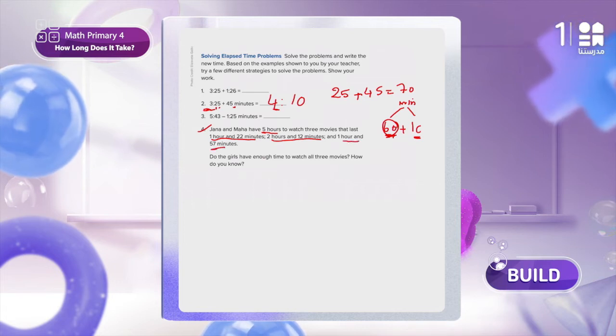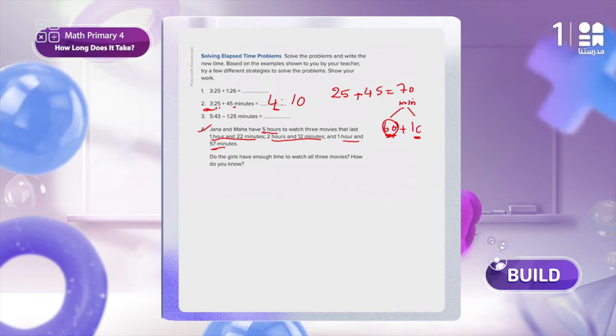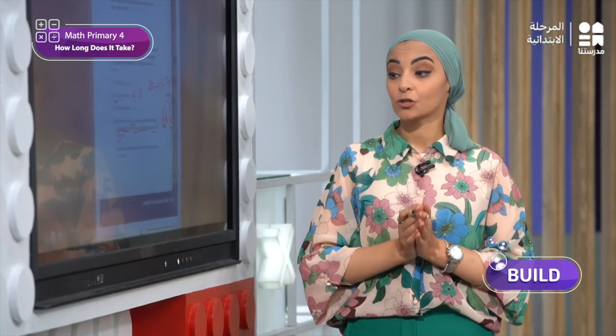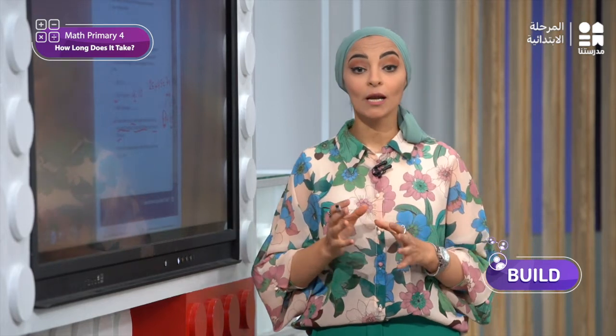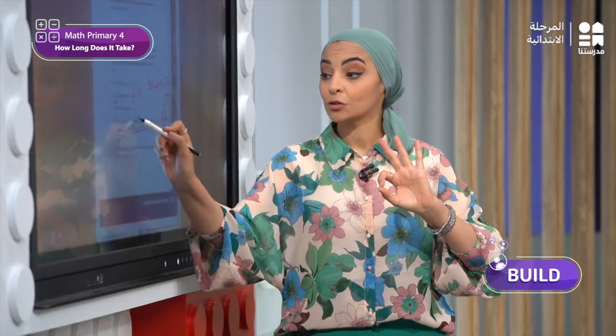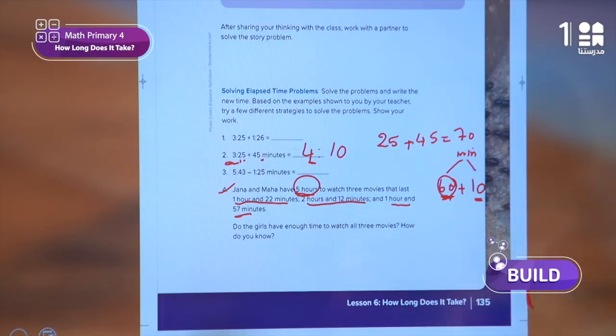طيب هو السؤال ايه؟ بيقول لي do the girls have enough time to watch all these 3 movies؟ هو عندهم وقت ان هم يتفرجوا على 3 movies دول؟ طب هعمل ايه عشان اعرف هم عندهم وقت ولا لا؟ Yes, first of all هعمل plus للتايم بتاع ال 3 movies, right؟ عشان اعرف ال 5 hours دول هتكفي ان هم يتفرجوا على 3 movies ولا لا.